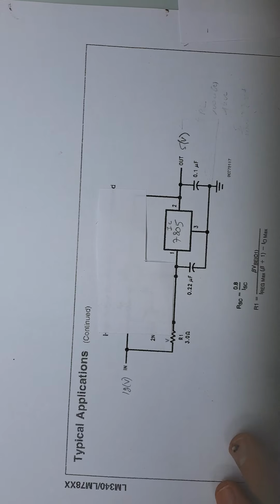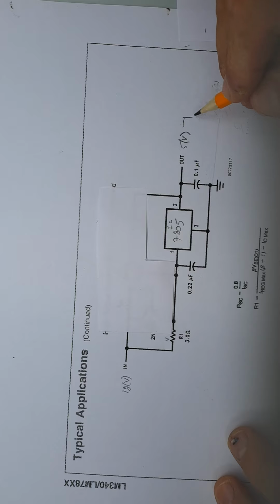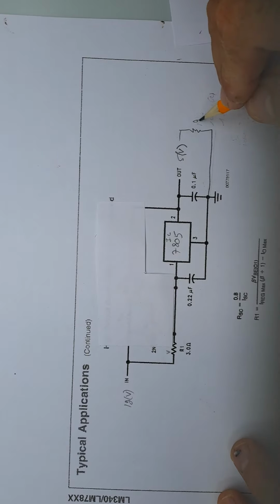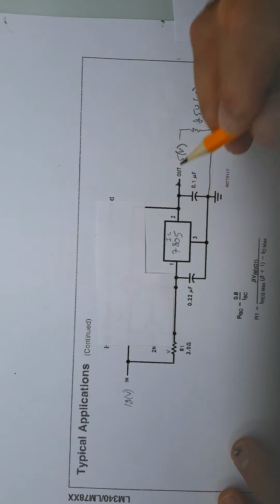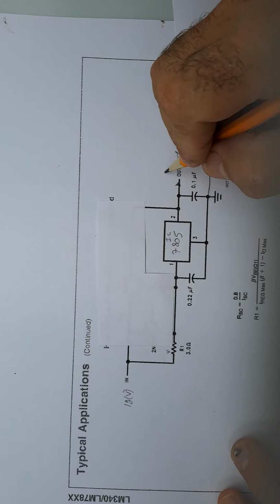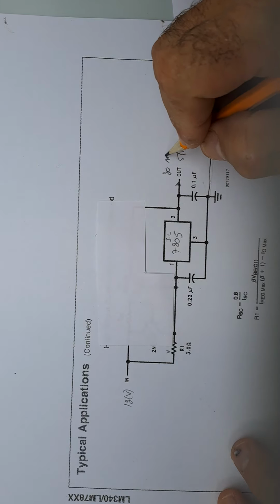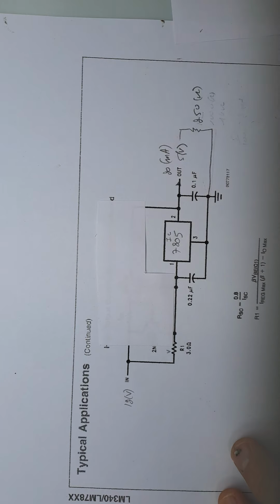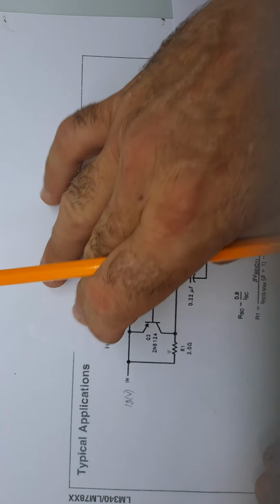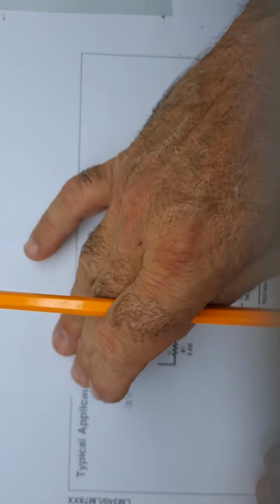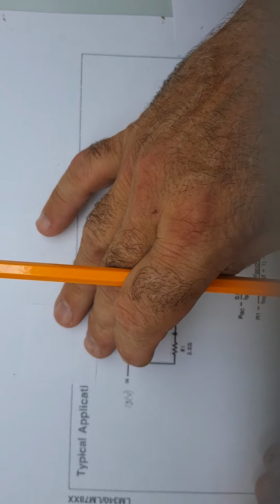Now let's say we're putting a small load at the output. Small load, let's say 250 ohm. The current here will be about 20 milliamps. What happened? In this case, we want this transistor to conduct.